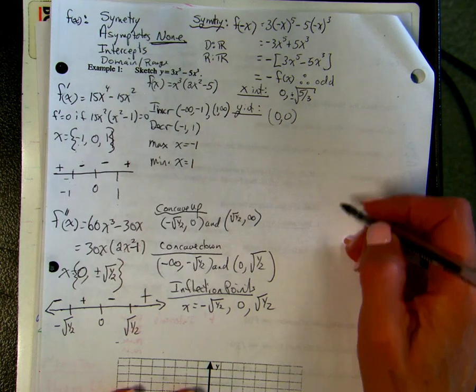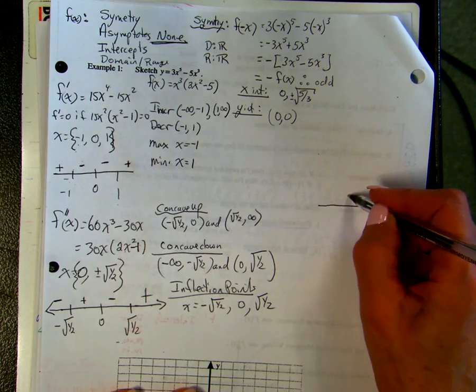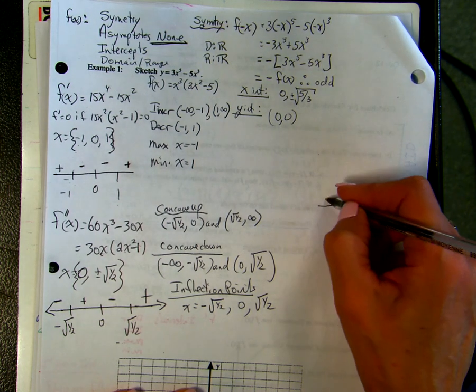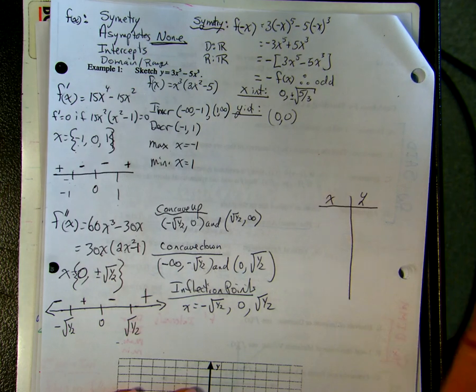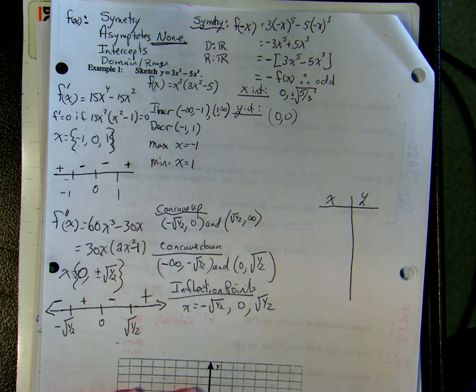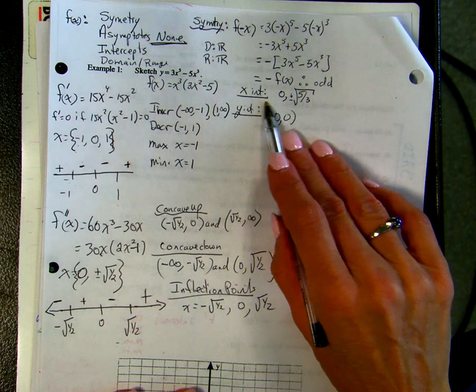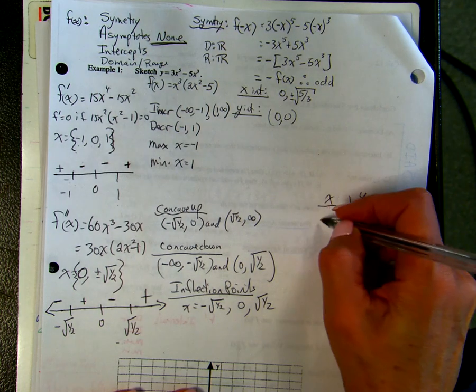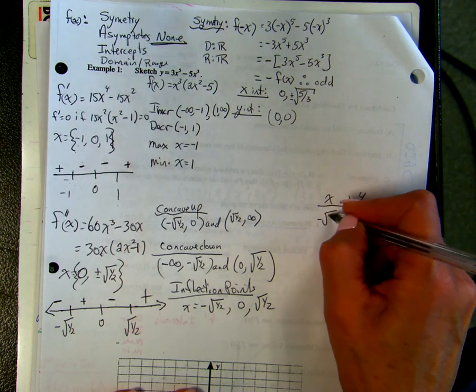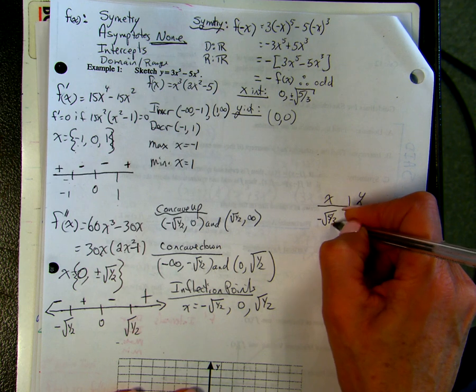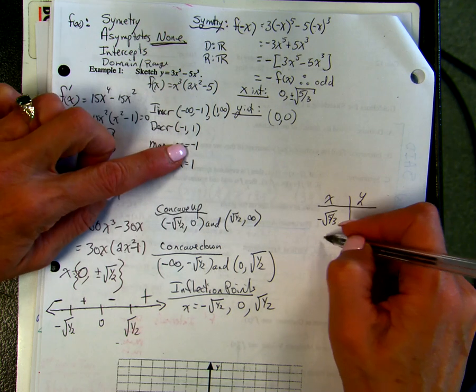Okay, and the only thing left to do here is to set up a t-chart with all of those critical numbers. So here's x, here's y, and in order, including these x-intercepts. So negative root of 5/3 comes next.